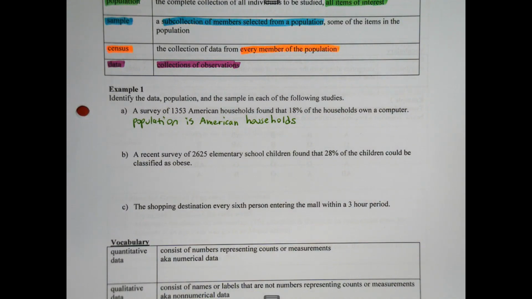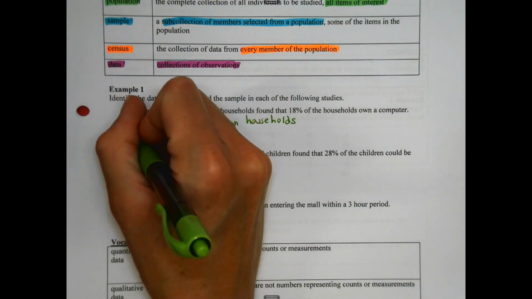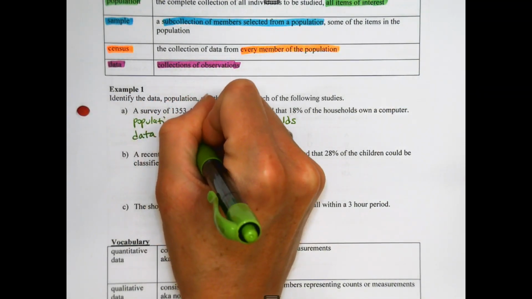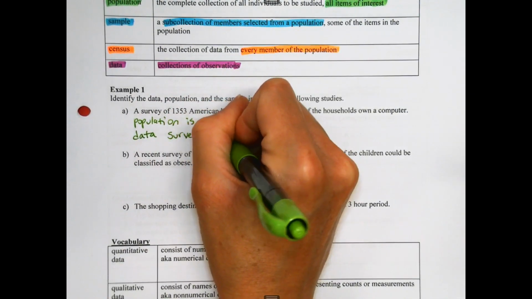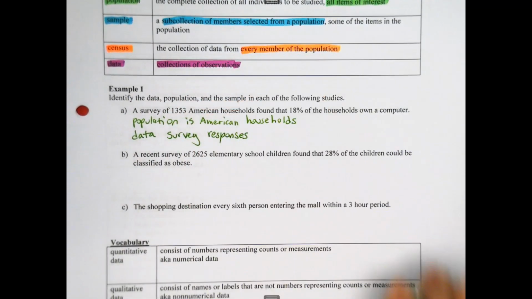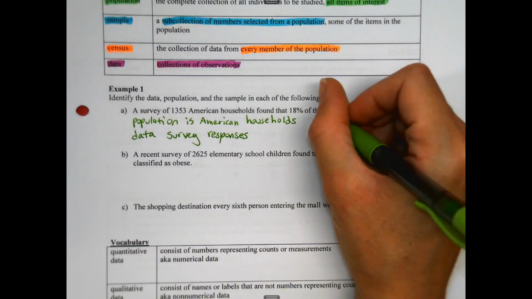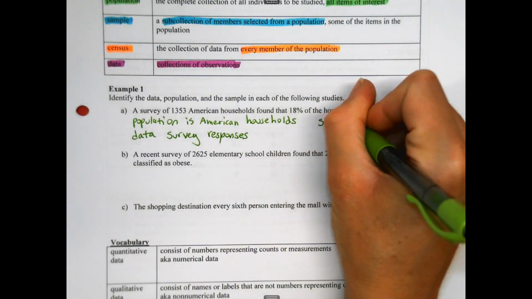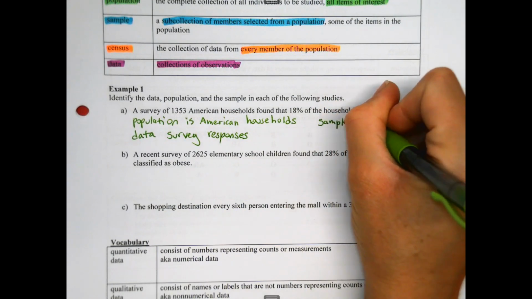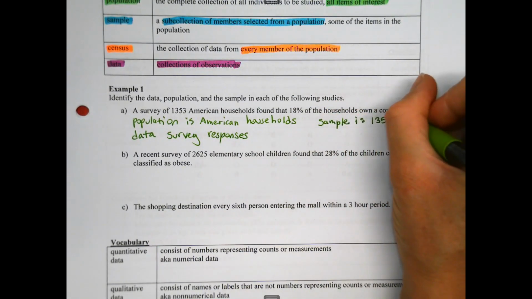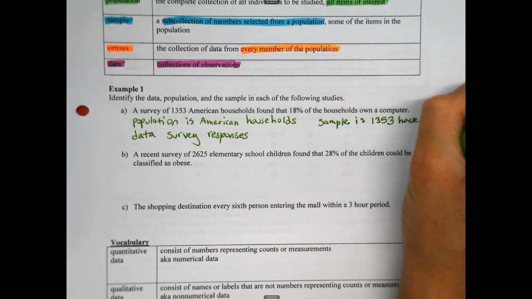The data is the survey responses. And then the sample is the 1,353 households that were surveyed.